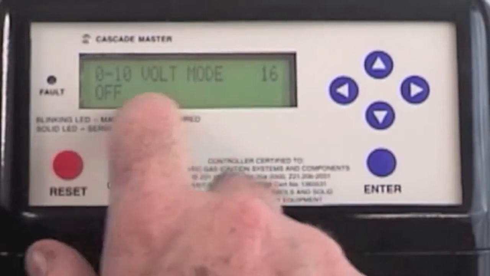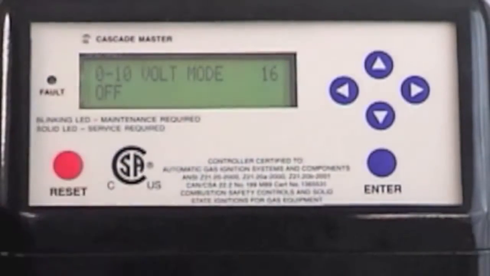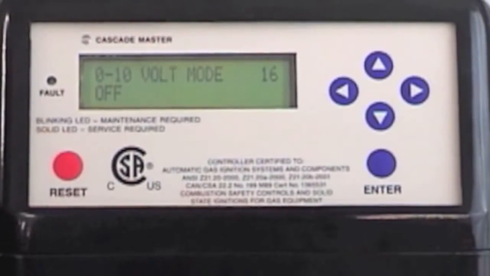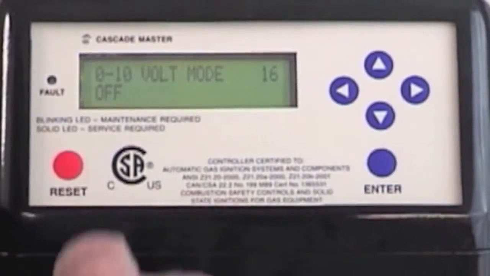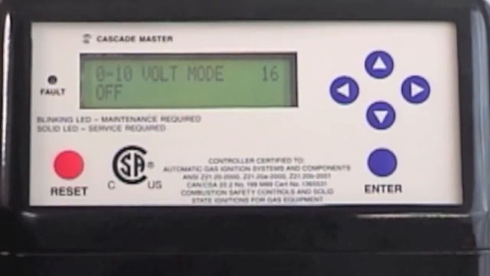0 to 10 volt mode. This allows a remote management system with a 0 to 10 volt DC signal, polarized, to control the actual operating temperature or the fan speed of our unit based on some external input. 10 volts DC is the maximum temperature I programmed into my boiler.